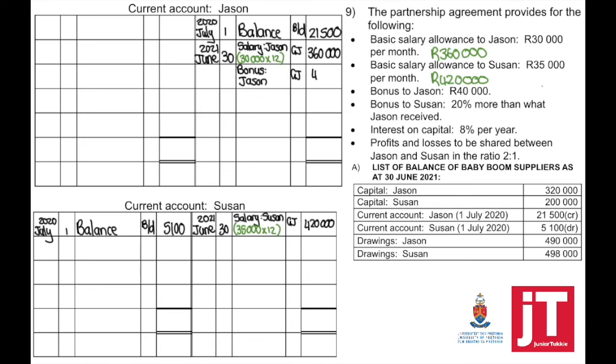Bonus to Jason, 40,000, which means that the current account, Jason, is credited with 40,000. There's no calculation involved here. Bonus, Jason, will be debited. It's an expense. Bonus to Susan is 20% more than what Jason received. This means that current account Susan is going to be credited with 40,000 times 1,2. That 1,2 means 120 divided by 100 equals 1,2.